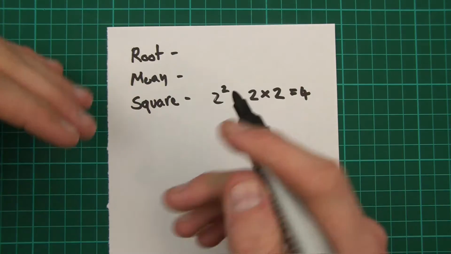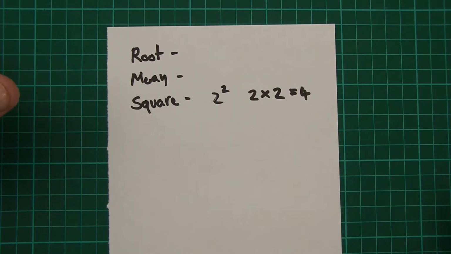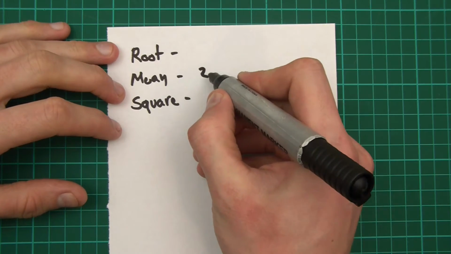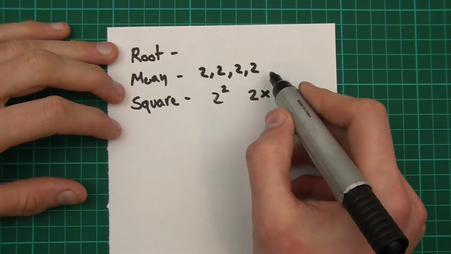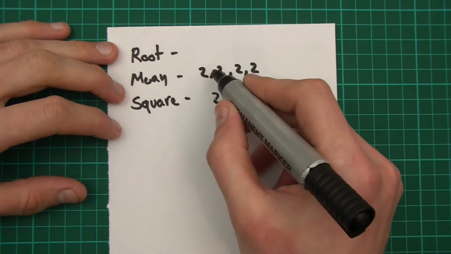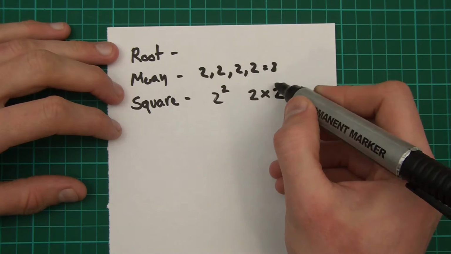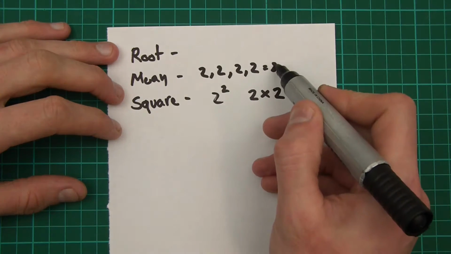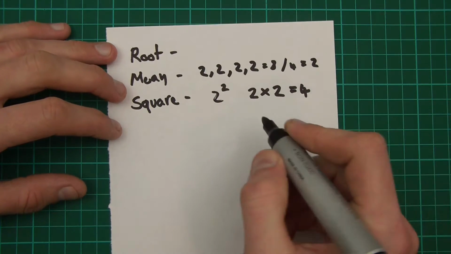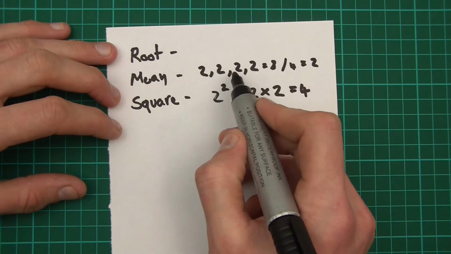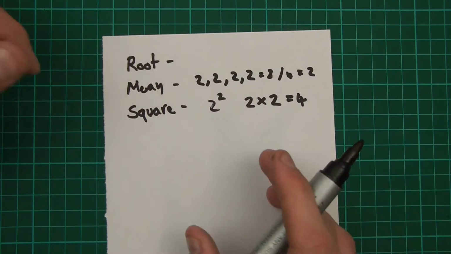Mean is where you get a lot of samples, you add them all together, and then you divide by the amount of samples. So for example, if I get 2 and 2 and 2 and 2, and add them all together, which would be 2, 4, 6, 8, and then divide by the amount of samples, which is 1, 2, 3, 4, it's 8 divided by 4, and that would equal 2. So the mean of 2, 2, 2 and 2 is 2. So it's an averaging mechanism, if you like.